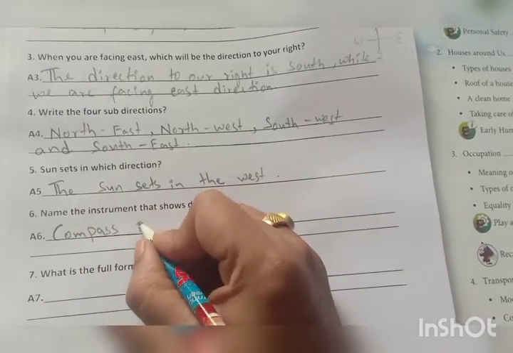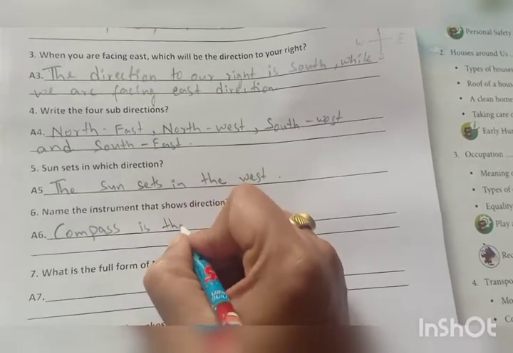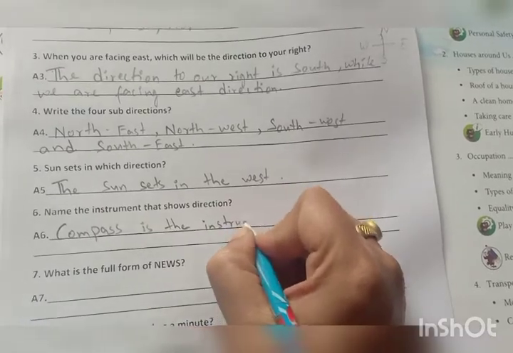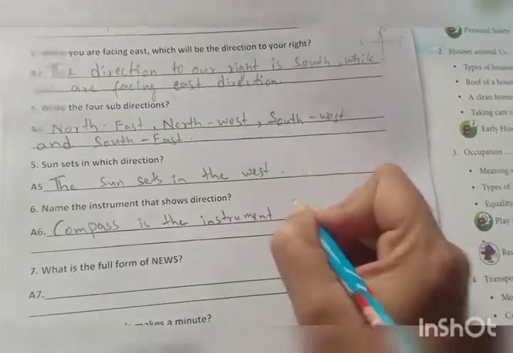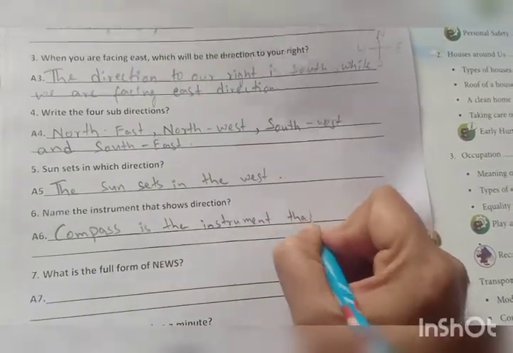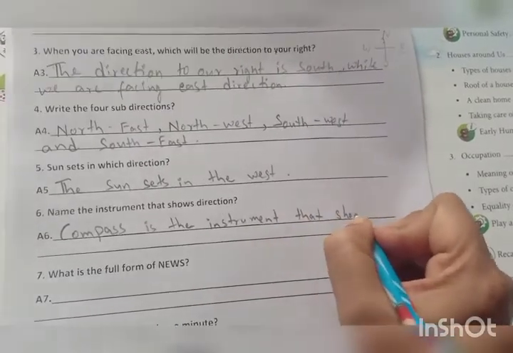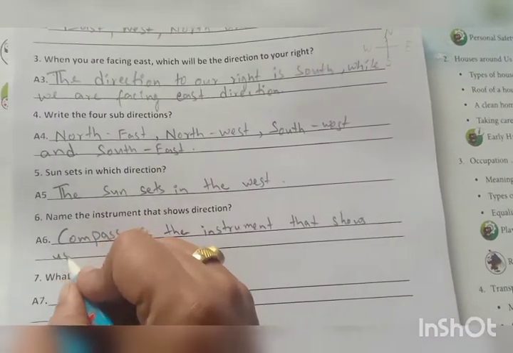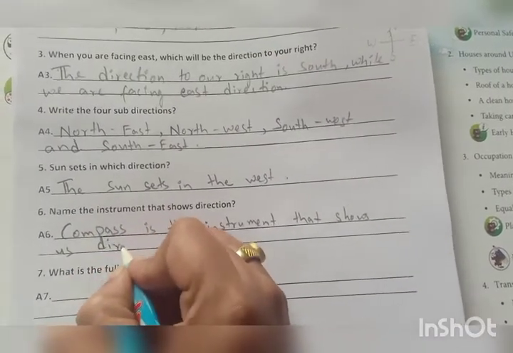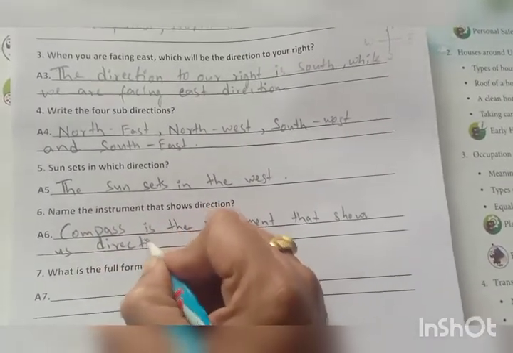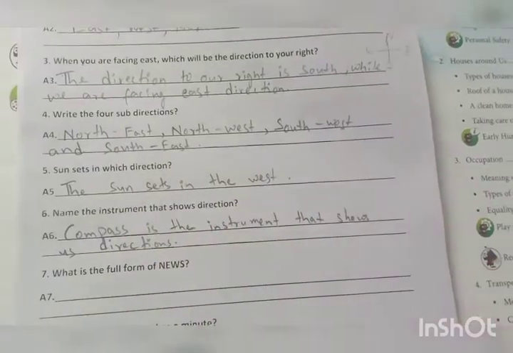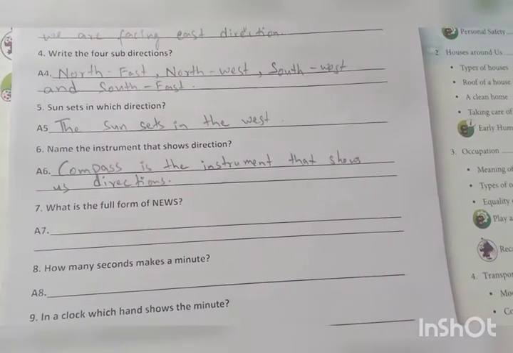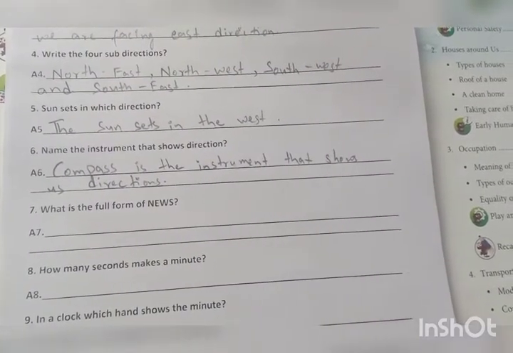Compass is the instrument that shows us directions. Right? Are we done?